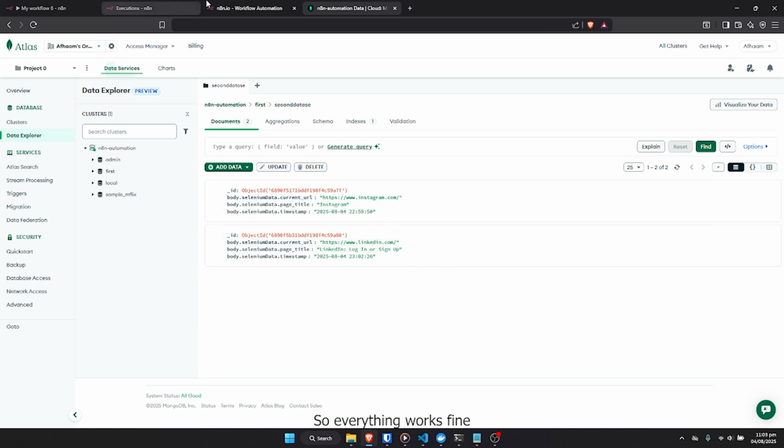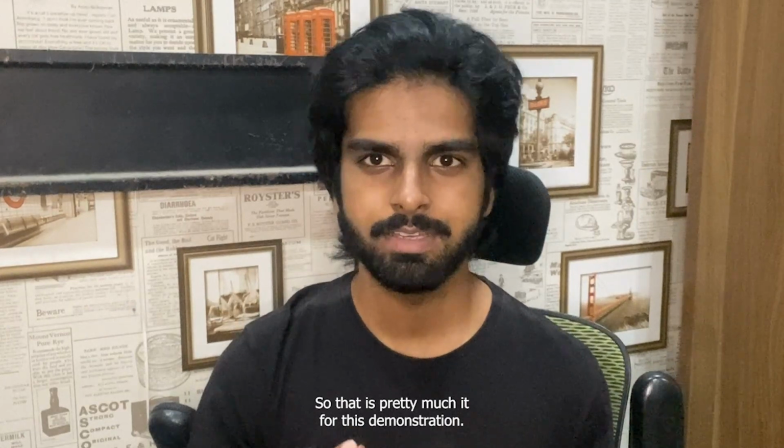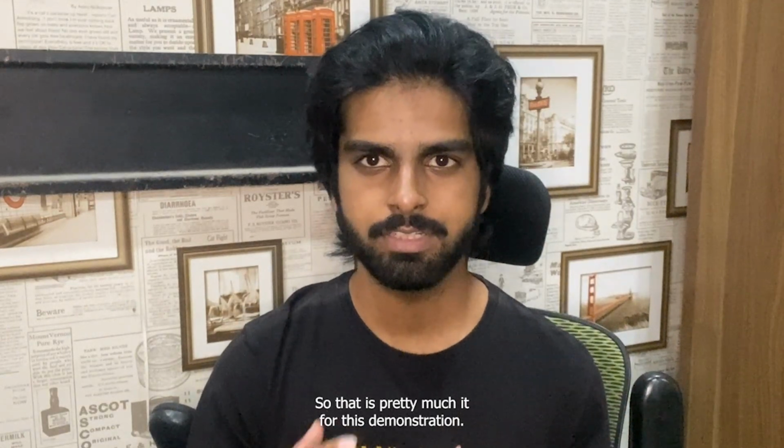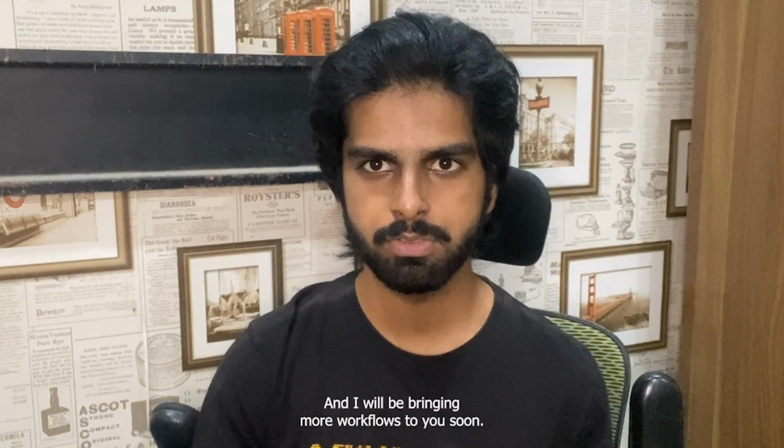So everything works fine, and that is it for this workflow. So that is pretty much it for this demonstration, and I will be bringing more workflows to you soon.